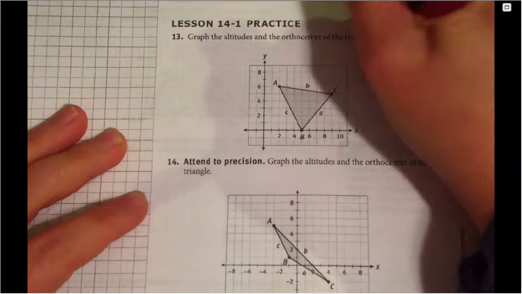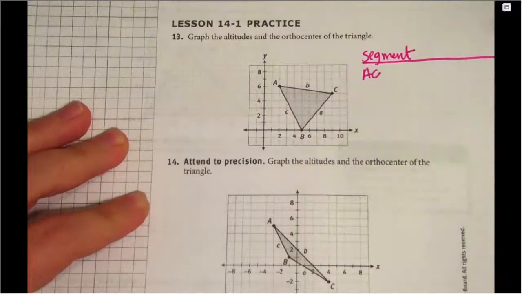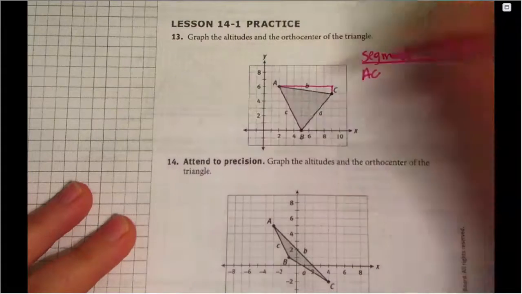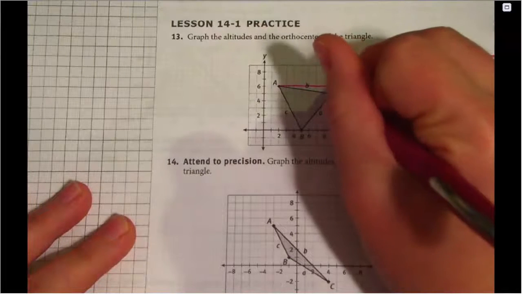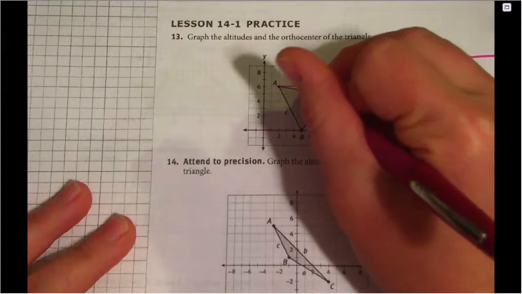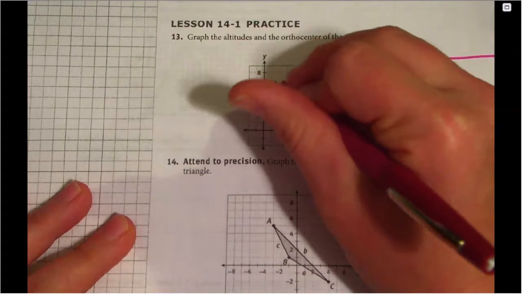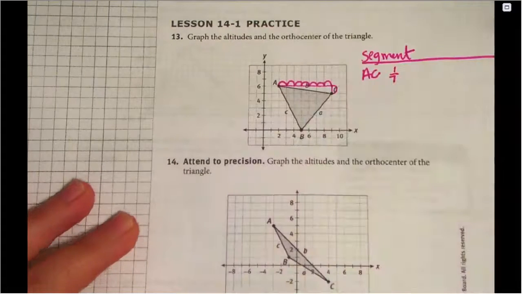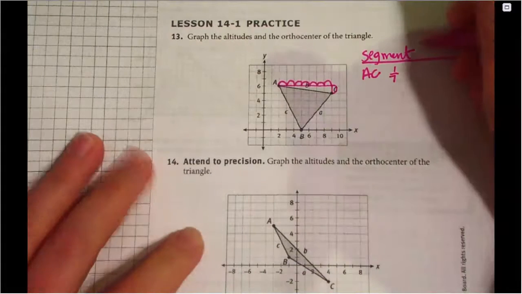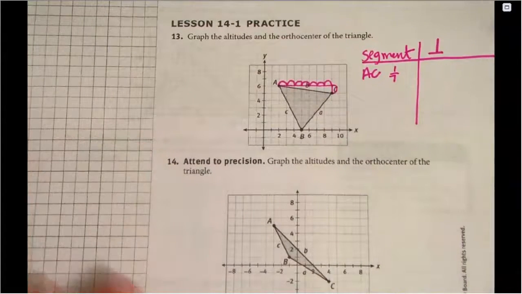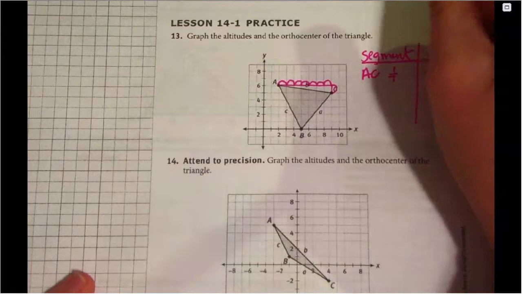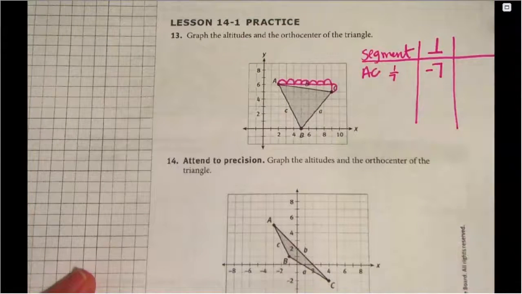I'm going to start with AC. So for the segment AC, I'm looking for a slope. I'm going to use rise over run. Rise 1, run 1, 2, 3, 4, 5, 6, 7. So the current slope is 1/7. The next column asks for the perpendicular slope, so that's going to be -7 because it's the opposite reciprocal.